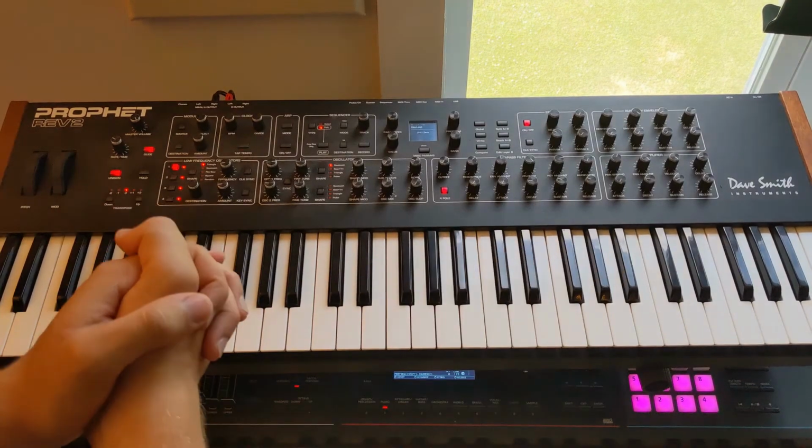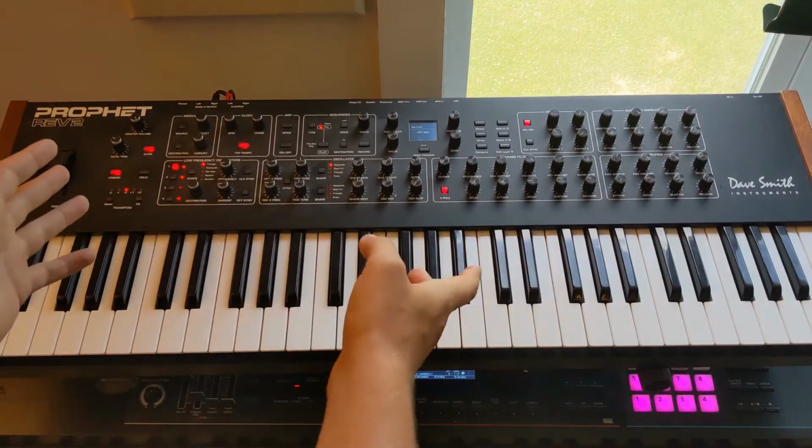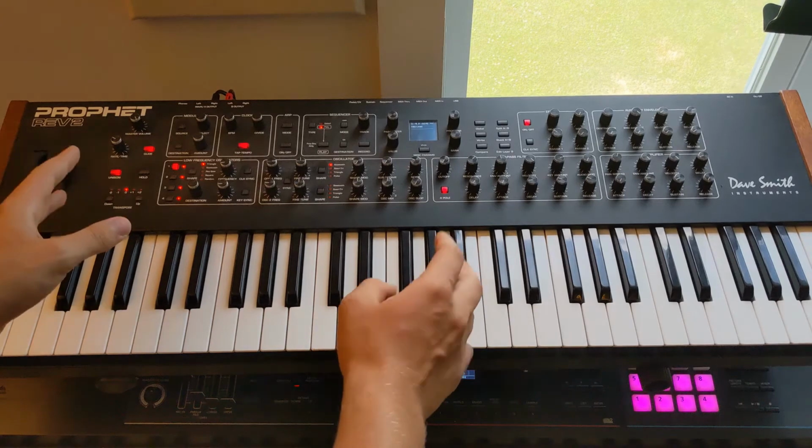Hello everybody, today I'm going to show you how to make your own lead sounds on the Prophet. I'm going to use this patch as an example.